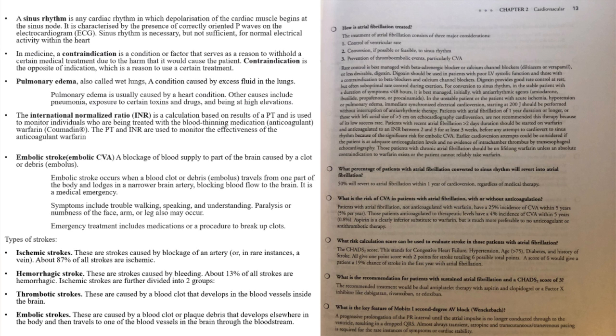Immediate synchronized electrical cardioversion starting at 200 joules should be performed without interruption of antiarrhythmic therapy. So electrical cardioversion is performed first without antiarrhythmic therapy.